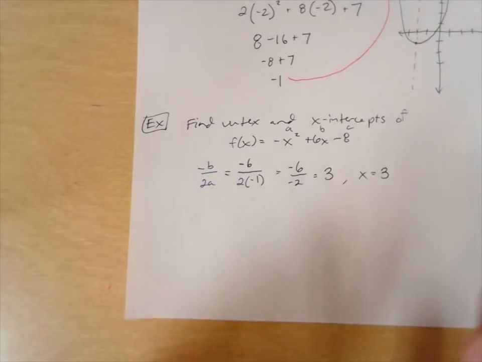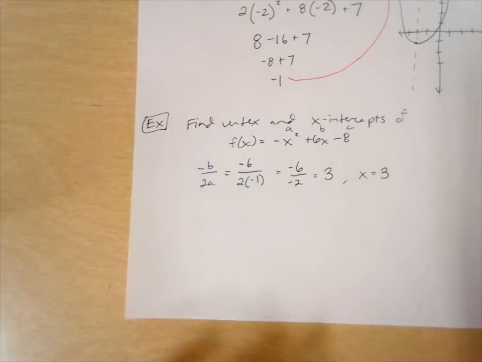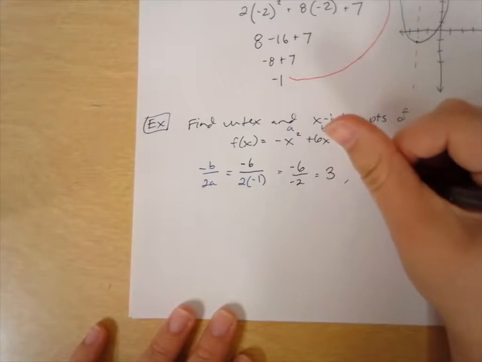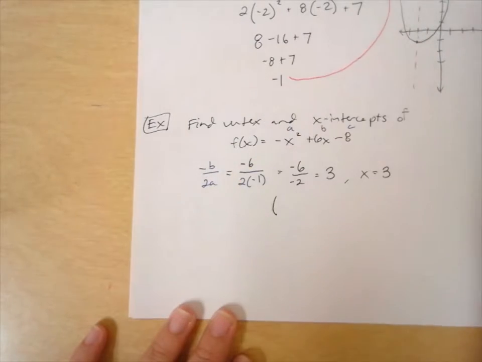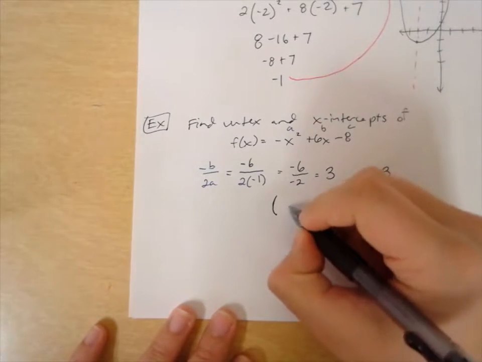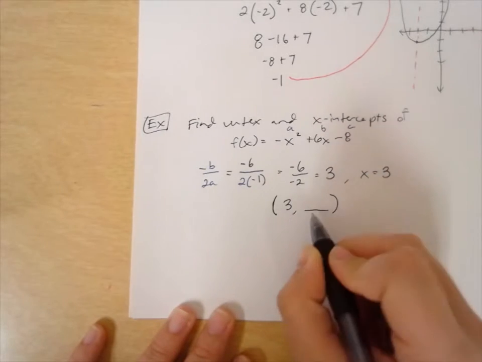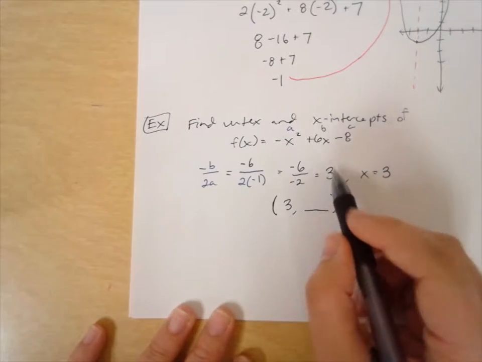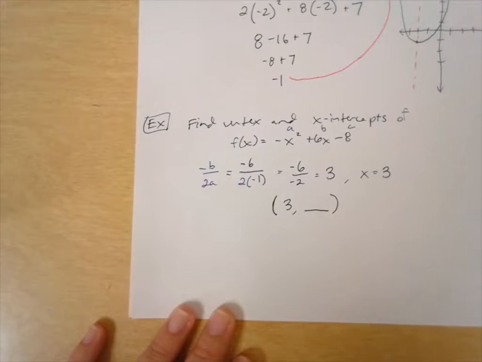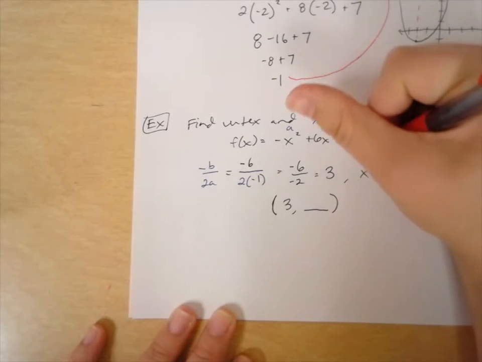That tells us that the x-coordinate of our vertex is 3, and now to find the y value, we need to substitute 3 into our original function.